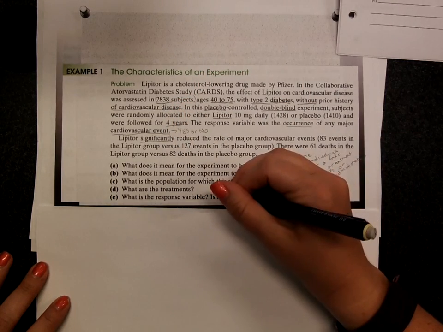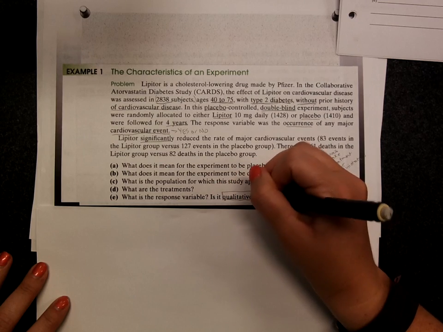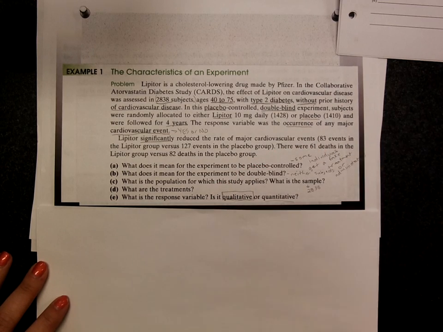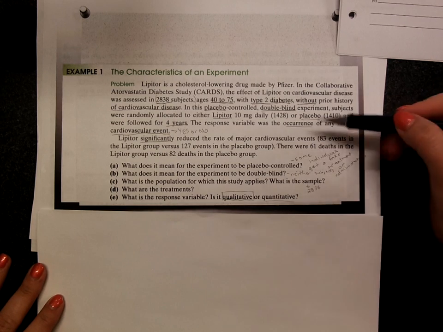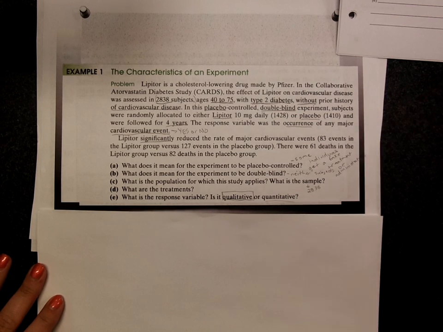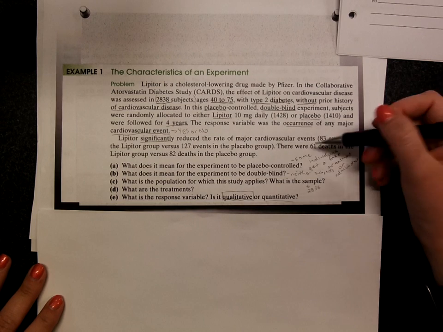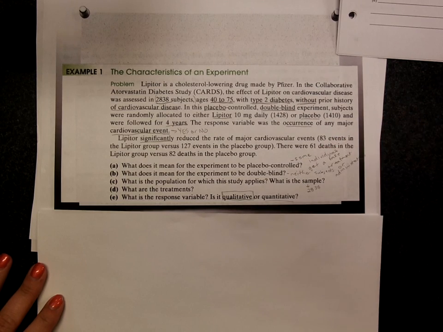So that would be a qualitative. We're measuring if they had the event or not. There's no numerical measurement going on here. So hopefully that helps you just kind of break down a situation. You'll be doing that same thing on your test, given a situation, and breaking down the different aspects of the experiment.